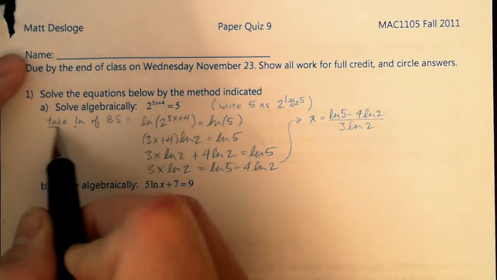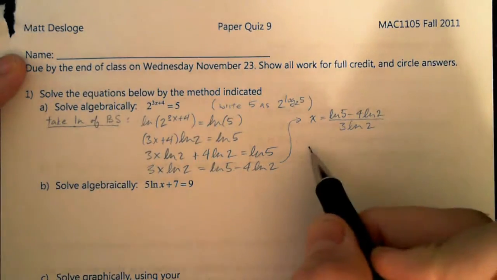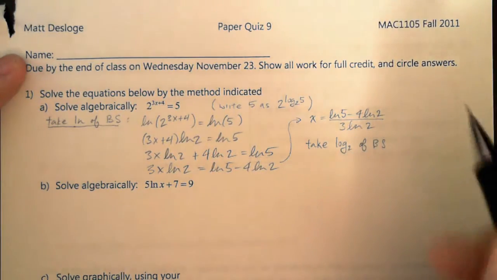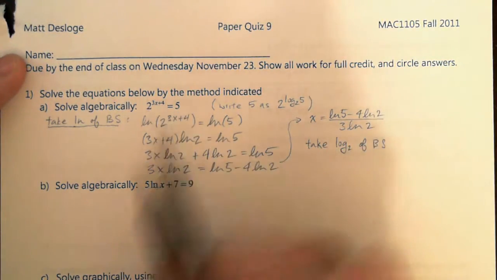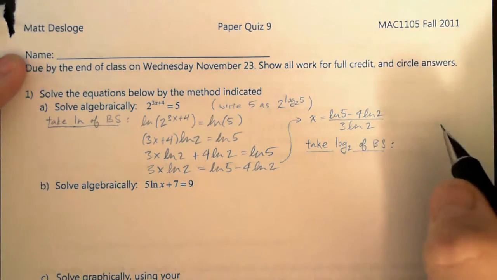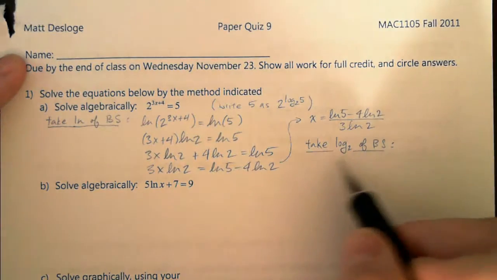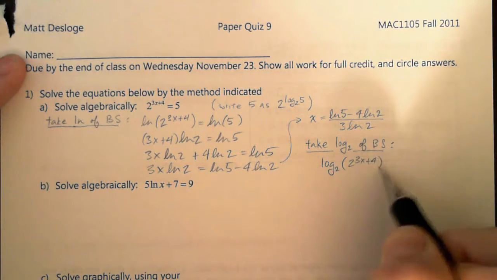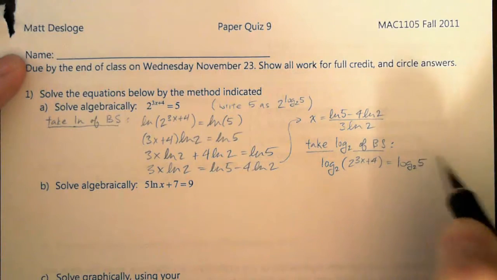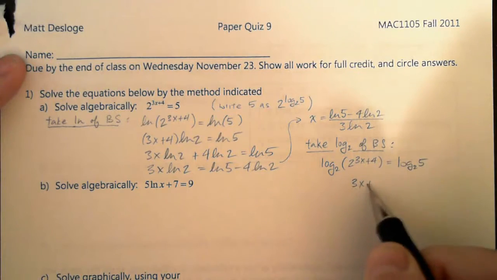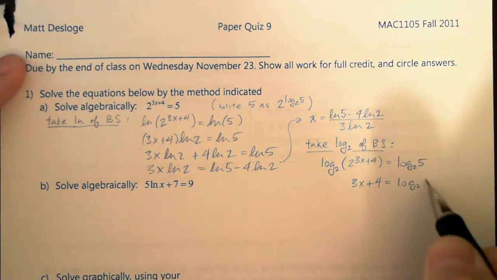Alternatively, if we were to take log base 2 of both sides, that is, rewrite this as a logarithmic statement, we would get a little bit faster to our final answer. We would get the log base 2 of 2 to the 3x plus 4 equals the log base 2 of 5. And one of our properties of logarithms says that these two cancel each other out, so we end up with 3x plus 4 is the log base 2 of 5.